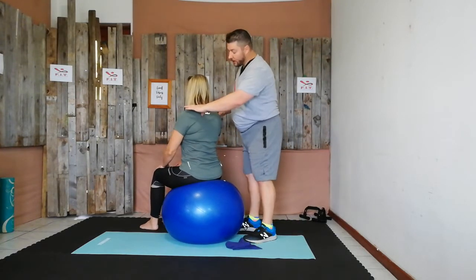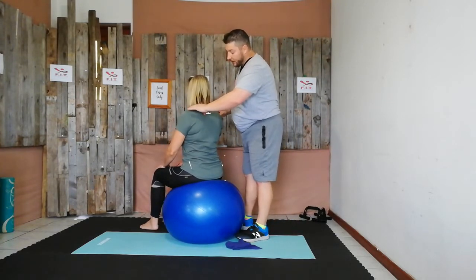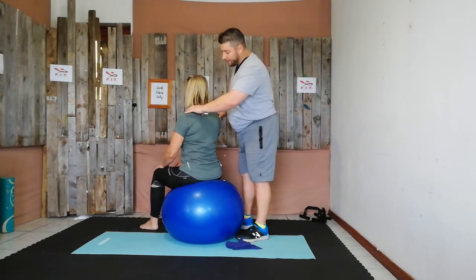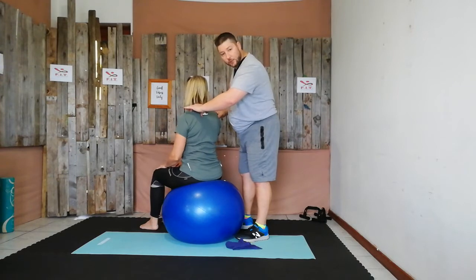Now what you can then do is you can go onto the trap, and once you've warmed up this area here, you're going to ask her to shrug up and relax, and as she relaxes, you push in and then turn the head this way. Good, so you turn the head to the opposite side and relax.